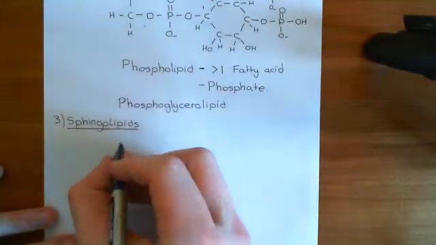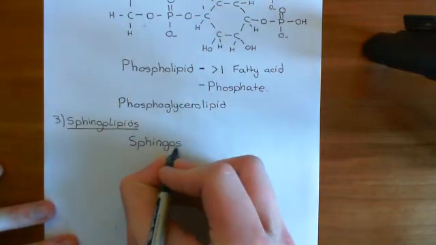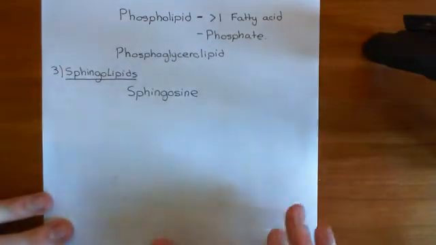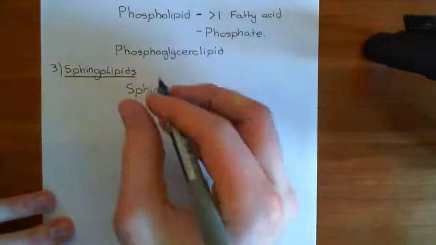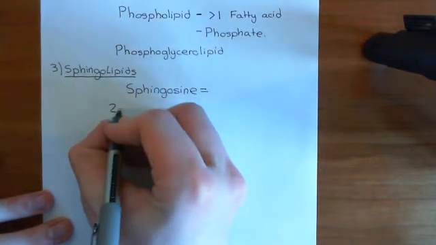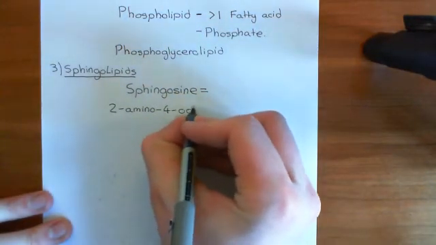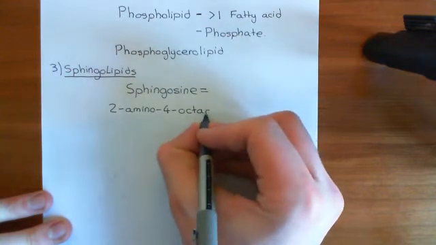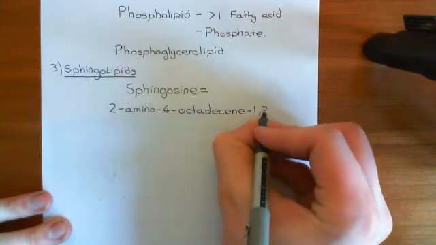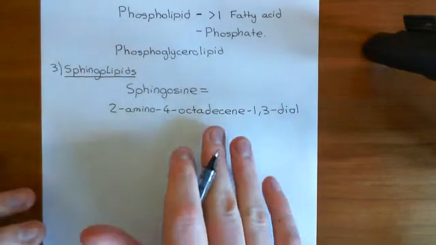So basically, in order to discuss what a sphingolipid is, we firstly need to discuss what the structure of sphingosine is. Then we need to discuss what a ceramide is, and then we can finally go on to what a sphingolipid is. So sphingosine. The proper chemist's name for sphingosine is to call it 2-amino 4-octadecene 1,3-diol. Okay, so 2-amino 4-octadecene 1,3-diol. And you shouldn't be scared of this name. This is actually extremely simple.